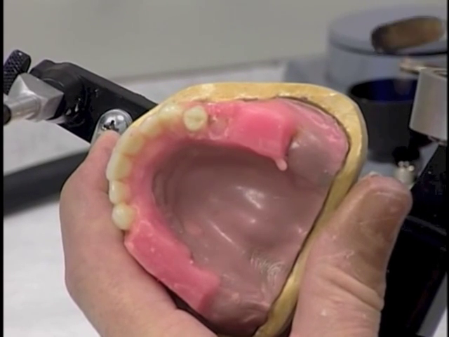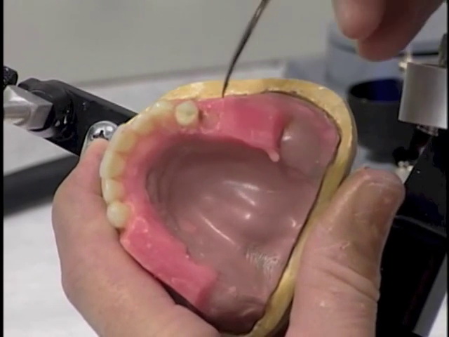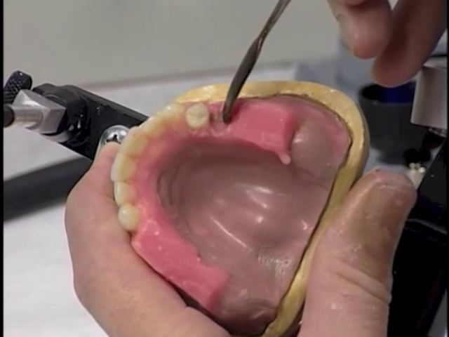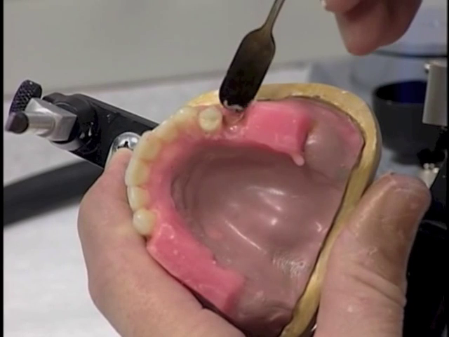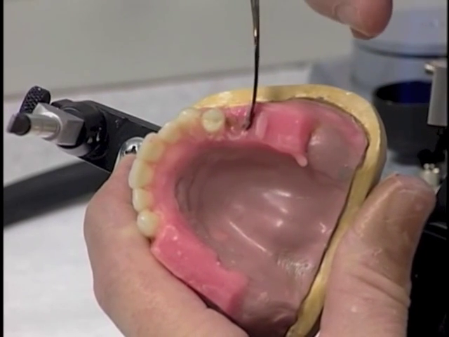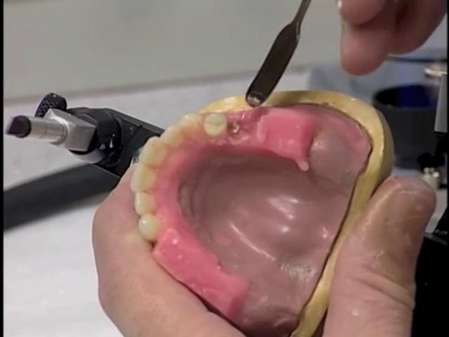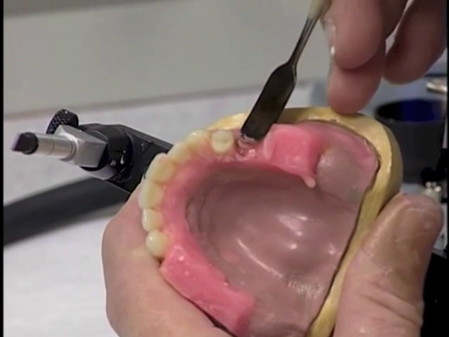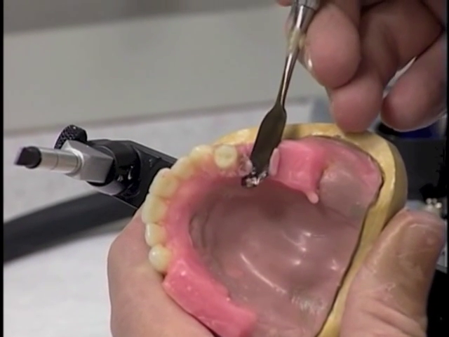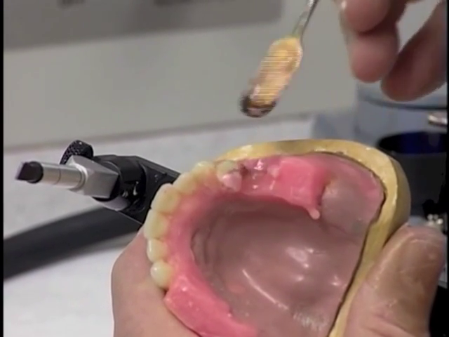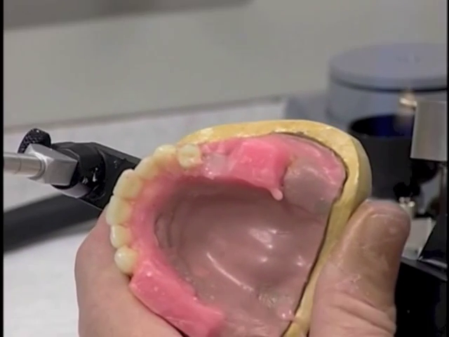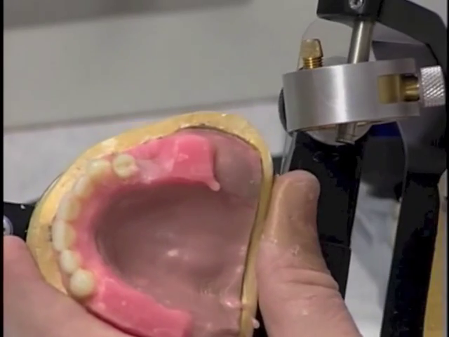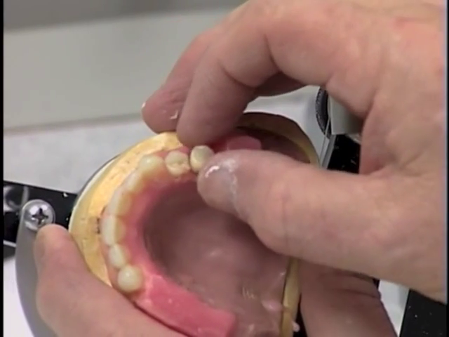The base plate, which is a shellac base plate, is interfering with the vertical placement of the tooth. Well, since this shellac is a thermoplastic material, we can take a hot spatula and actually remove some of that material. Now let's see if we can get that premolar to go into place like we wanted it to be.